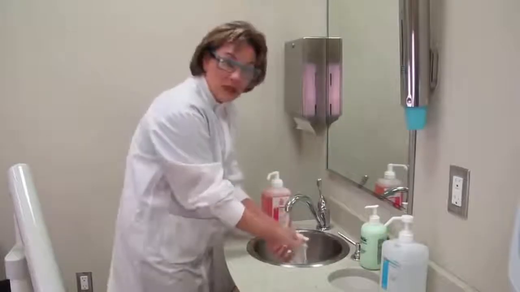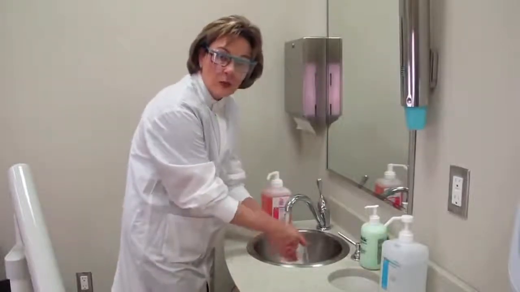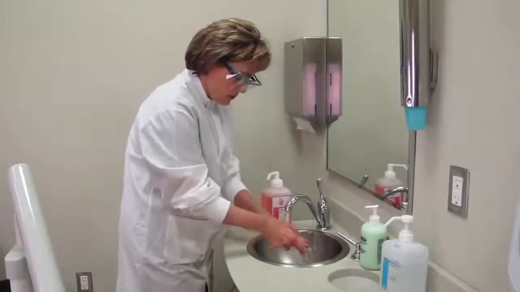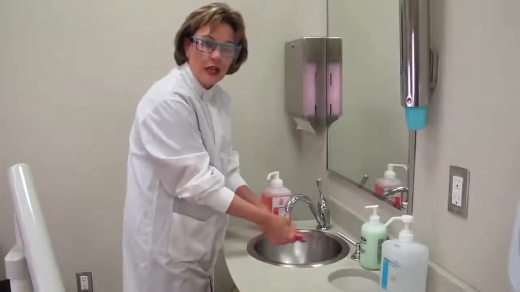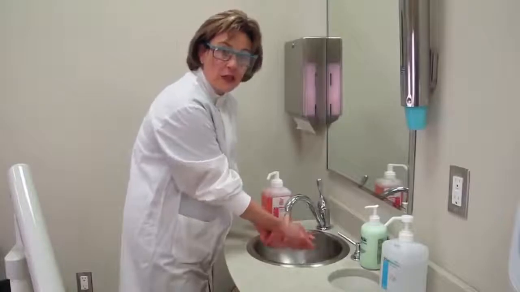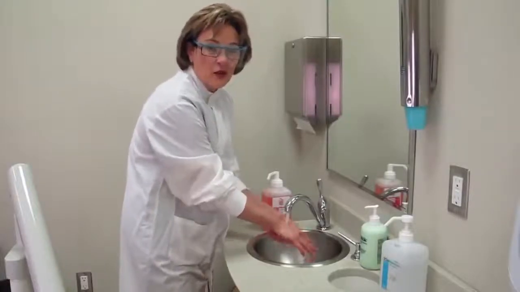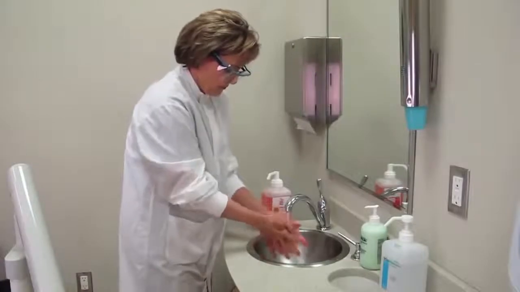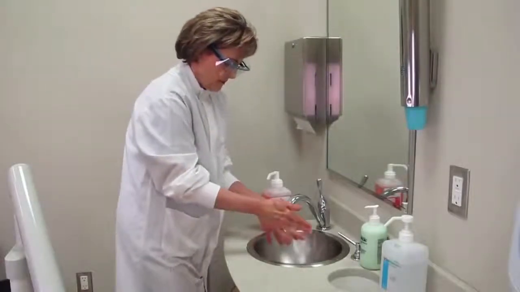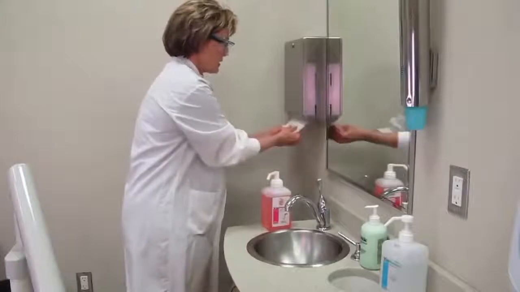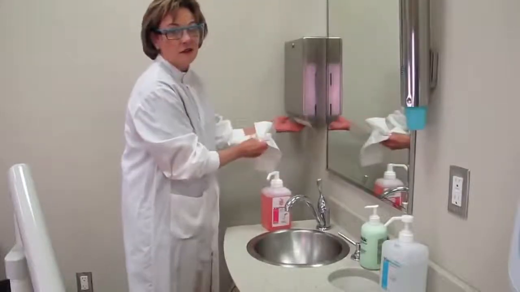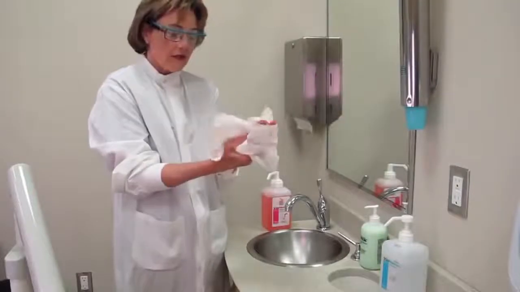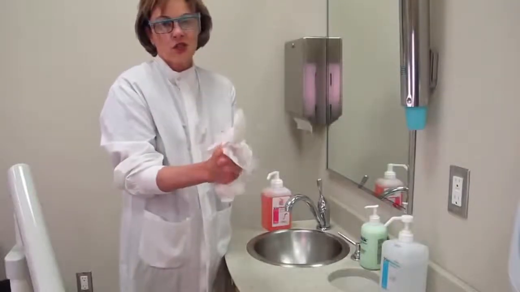And then you want to rinse completely so you don't leave soap on your hands. This is a common problem when people wash their hands repeatedly and they're in a hurry. They won't rinse carefully enough and the soap causes dermatitis. And then we want to use a clean, dry towel and dry your hands completely because leaving water on your hands can cause chapping.